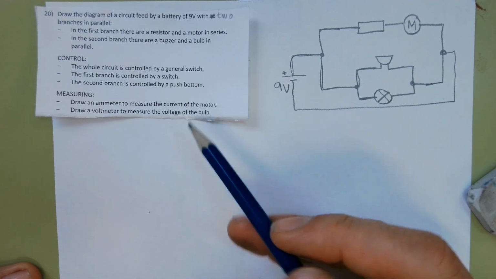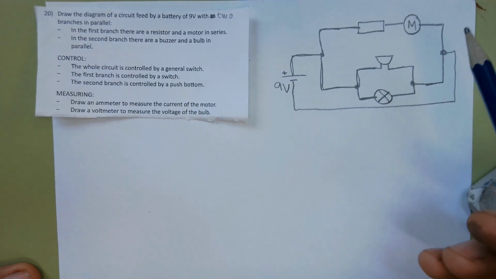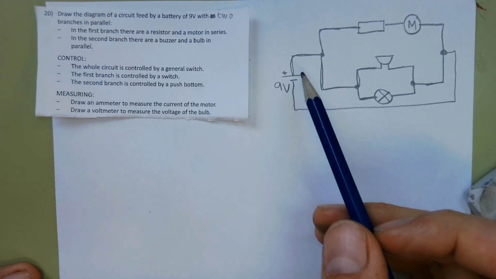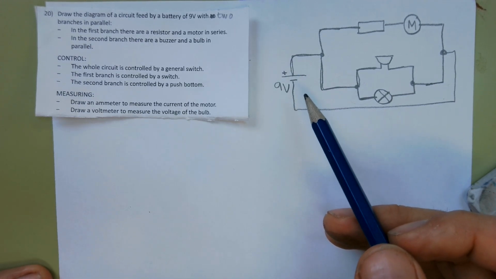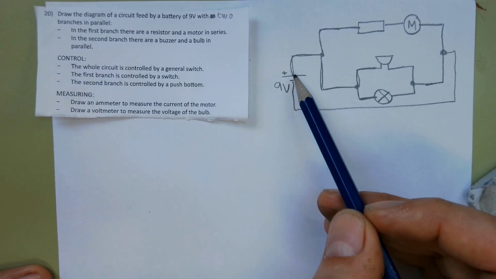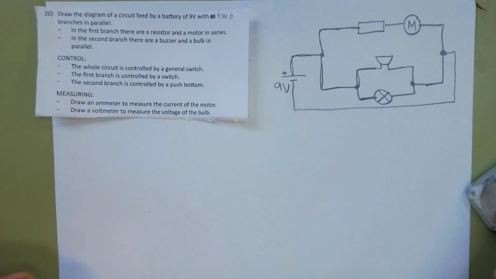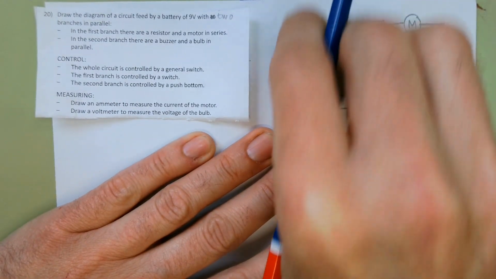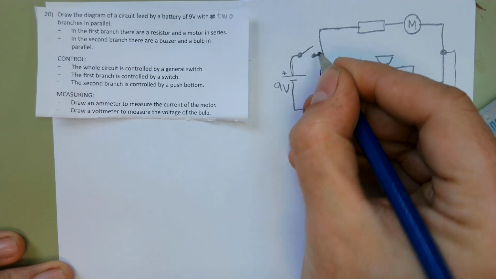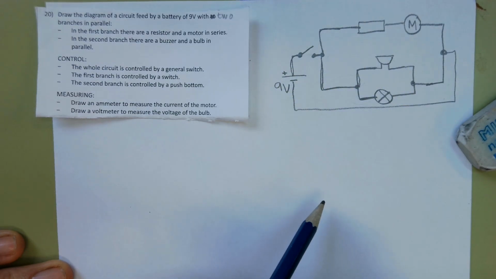It says that the whole circuit is controlled by a general switch. So this switch must switch on and off all the components by pressing. So I need a part of the cable that all the electrons cross. So I need to insert the general switch only next to the battery. So I'm going to delete this part of the cable, and I'm going to insert a general switch here. This way, when I open the circuit, all the components will switch off.